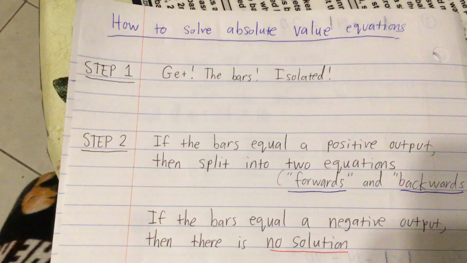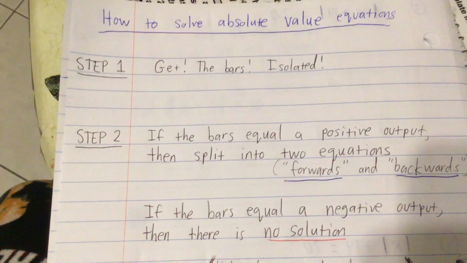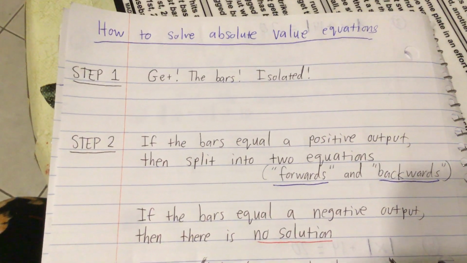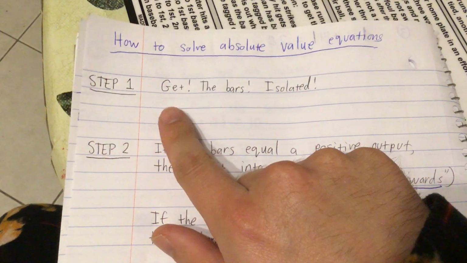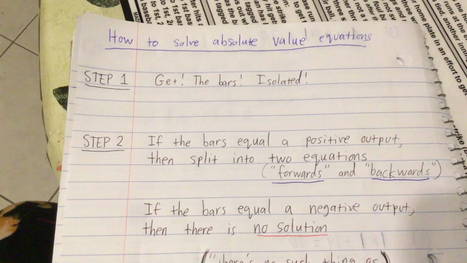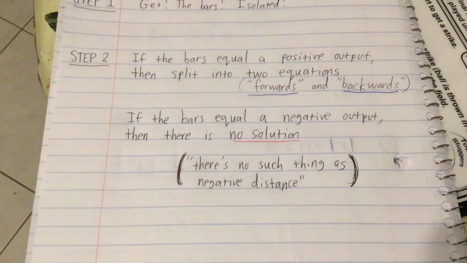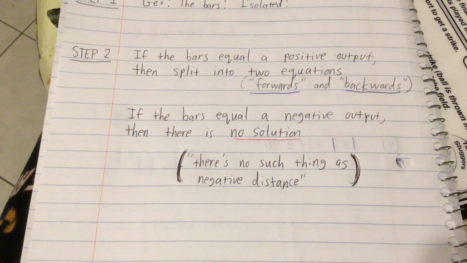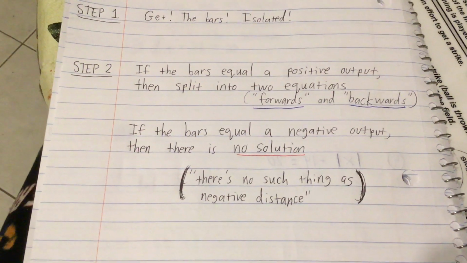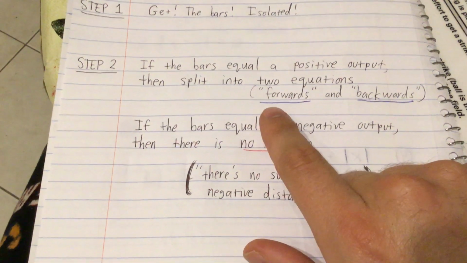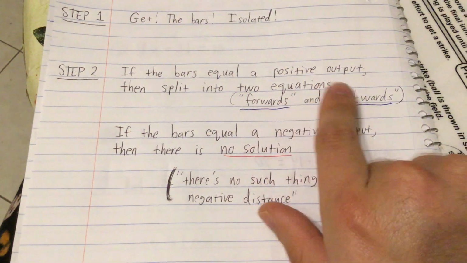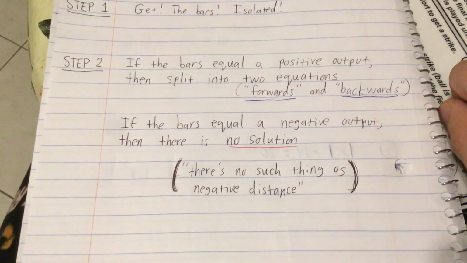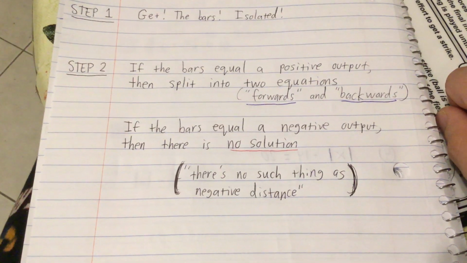So the goal is, how do we solve absolute value equations if the bars are not isolated? Well, step one is get the bars isolated, okay? You got to get the bars isolated before you do any math, okay? Step two, once the bars are isolated, you look, do the bars equal a positive output? So if the bars equal a positive, then you split the equation into two equations, one to represent forwards and one to represent backwards. However, if the bars are equal to a negative output, then there is no solution.